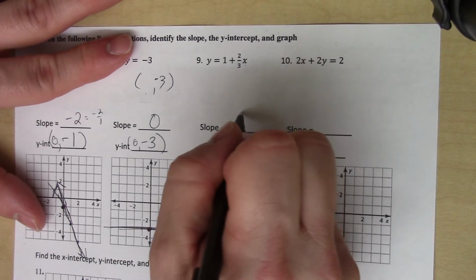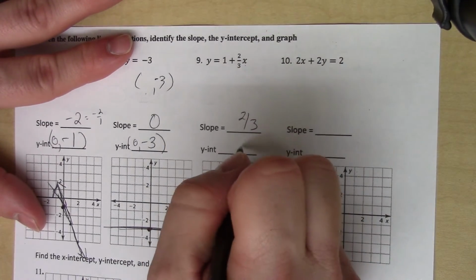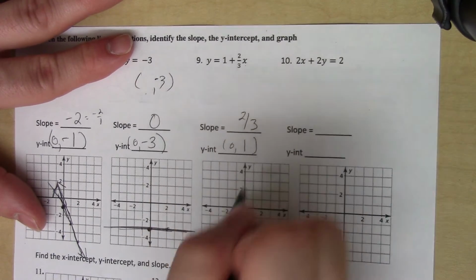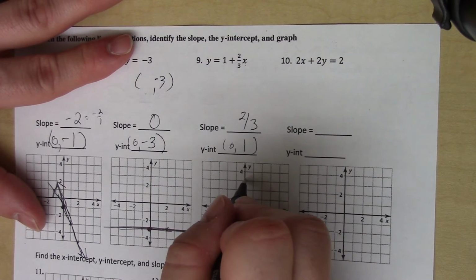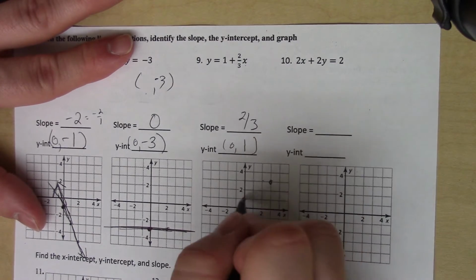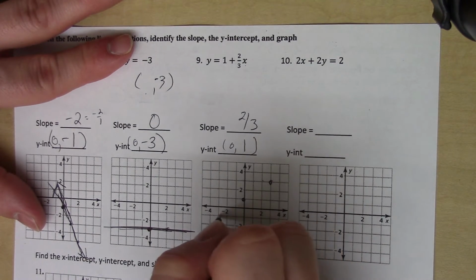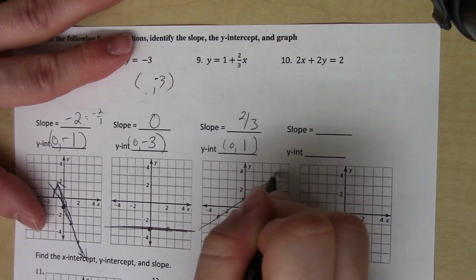Again, the number by the x is 2/3, and the y-intercept is 1. So I go to 1, and it's positive, so I go up 2, right 3, dot. Good enough. I'm going to go down 2 and left 3 just so you can see that it's that line.